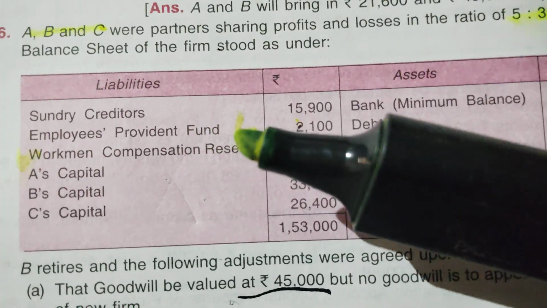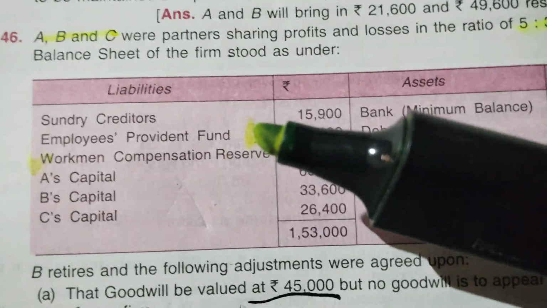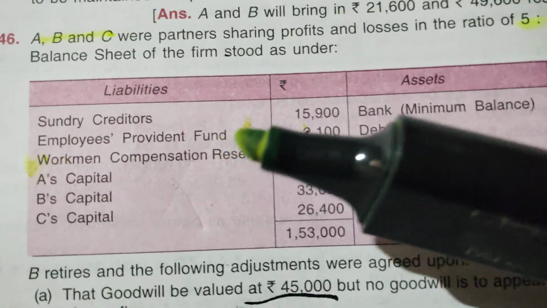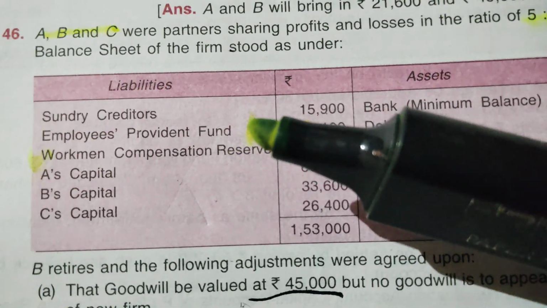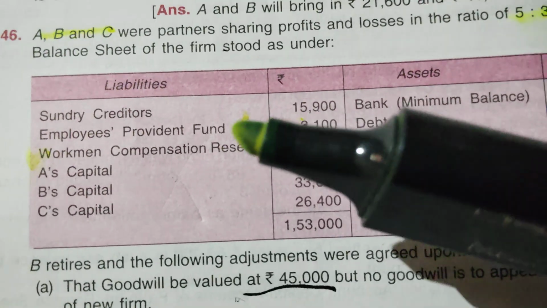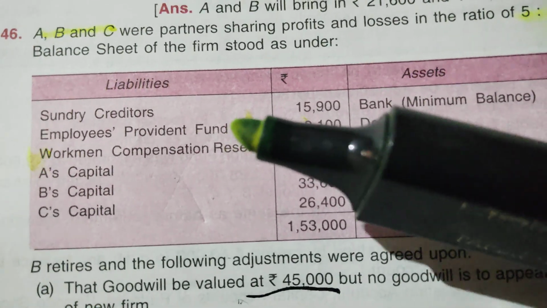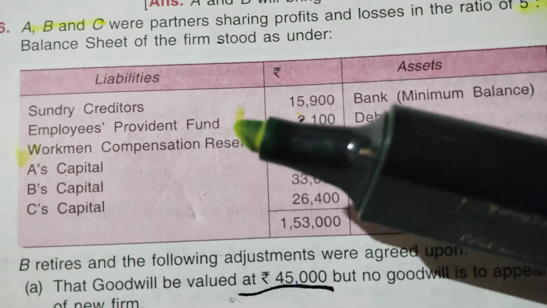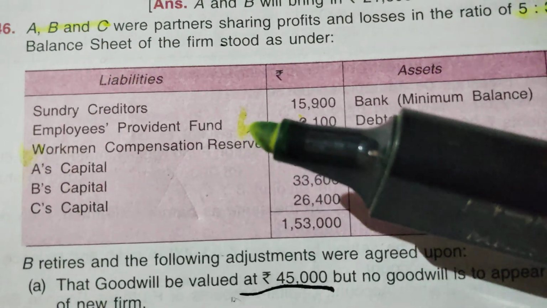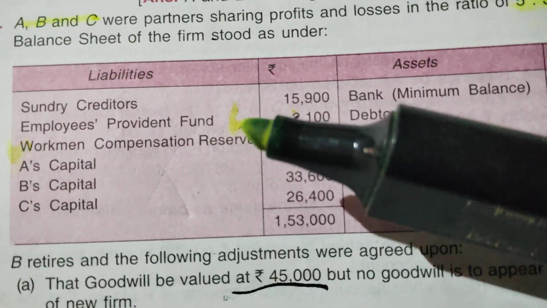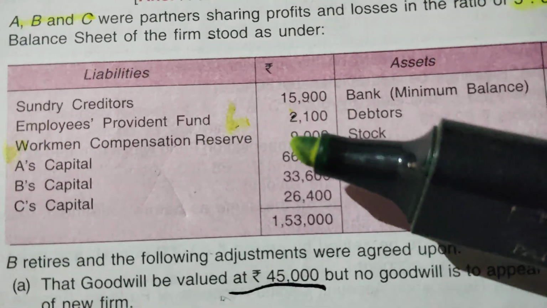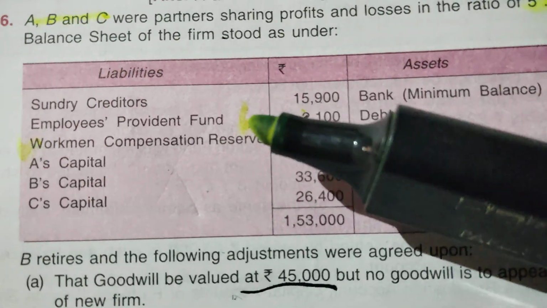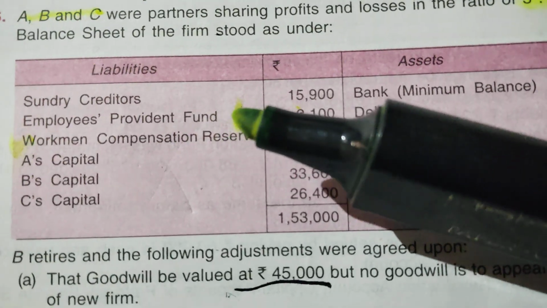Now employee provident fund, it's a liability, students. Don't distribute this employee provident fund among your partners. The reason is that it is a portion of the salary, 10% or 5% given by the employee in the form of provident fund, and the rest is given by the firm. At the time of retirement, the firm will pay this PF fund to the employee. It is a liability, so put this in your new balance sheet.